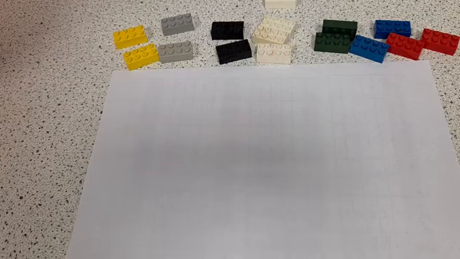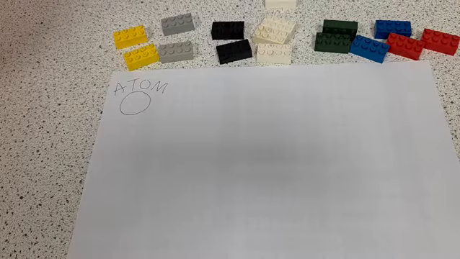Atoms, elements, compounds and mixtures. Have you ever wondered the difference between these words? Let's find out. Atoms are the smallest individual units of matter. In science, we draw them as a circle.